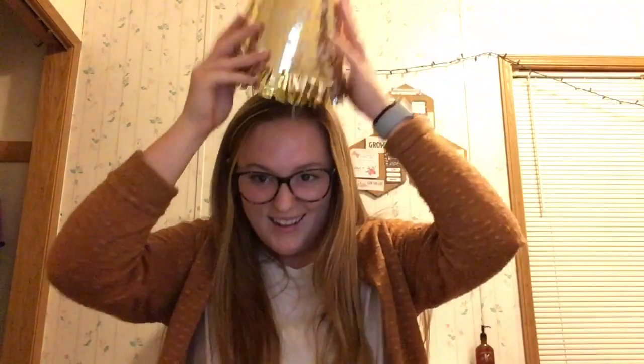So the next sense is sight, so things that you can see. This one you can be creative with because everything we can see, so it can be any object. So I found a big party hat, if you can see it. So my sentence would be, my object for sight is a party hat, and it looks like it is gold with white stars.